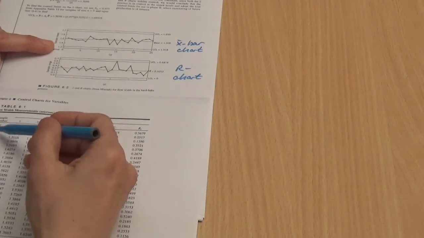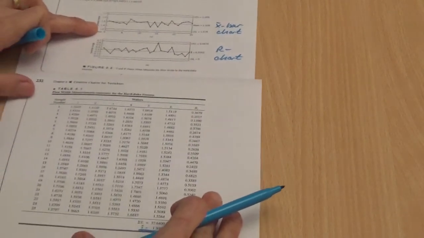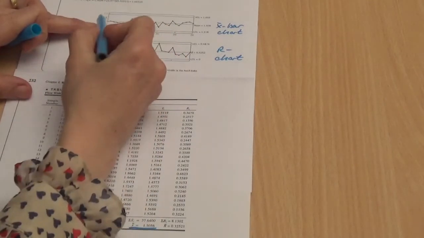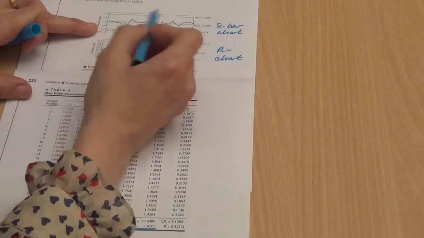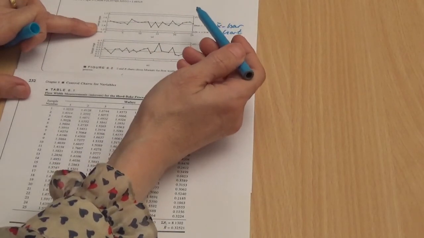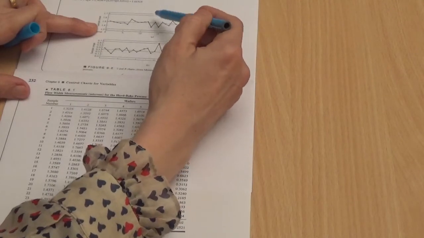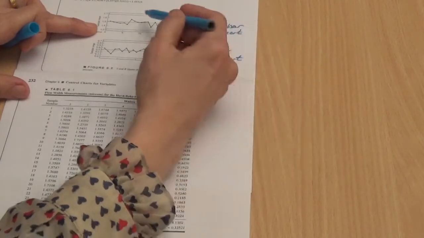Since we are taking each sample in time order, we put the points in time order, and we see if there's a pattern or not, or if there are any points outside the upper or lower control limits.